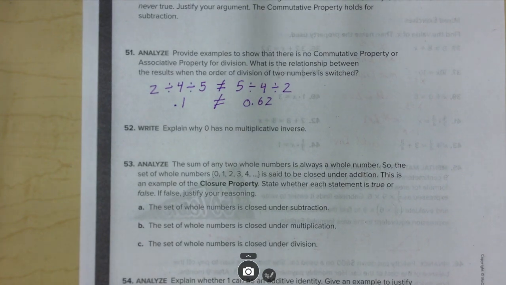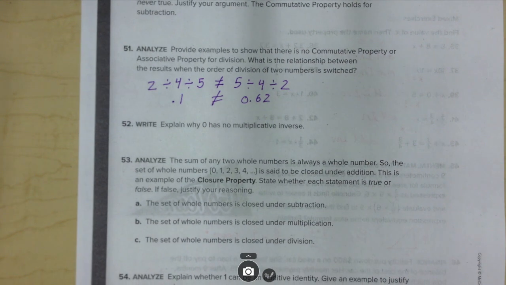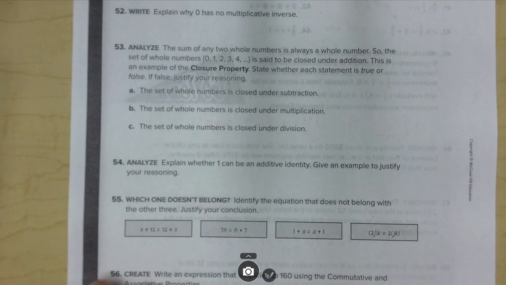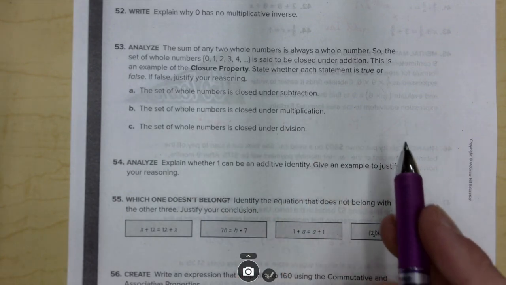What is the relationship in the results when the order of division of two numbers is switched? Well, we just showed that. 53. The sum of any two whole numbers is always a whole number. As for the set of whole numbers 0 through 4, it is said to be closed under addition, this example of the closure property. I didn't learn about that until grad school.